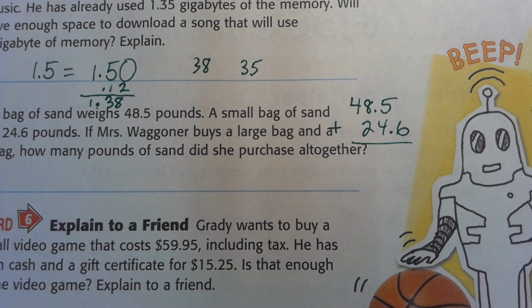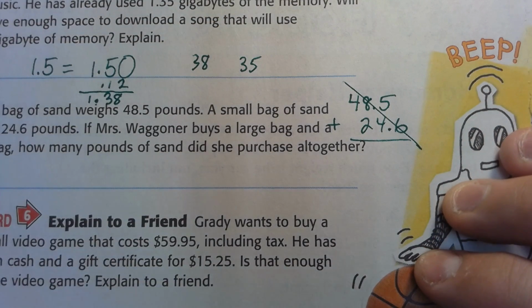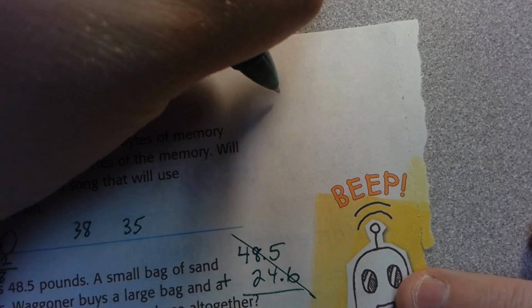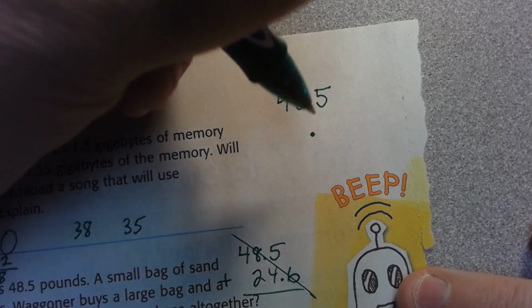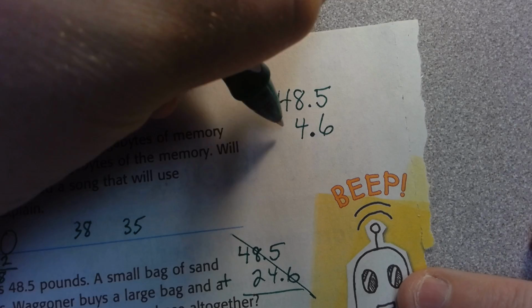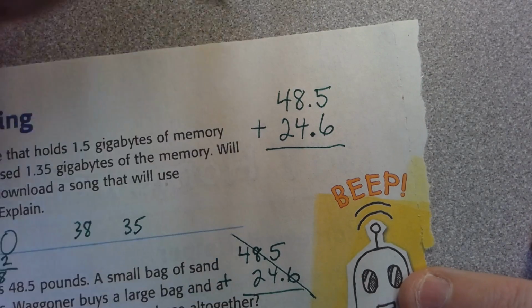It's not what? It's not lined up. Yeah, I got to line them up, so I was wrong there, right? I need to do a better job of lining that up. So I'm going to go up here and say 48 and 5/10. So put a decimal right underneath of it, and I'm going to say, well, there's a 6 there, a 4, and a 2. Now, Ireland, can I add that up?